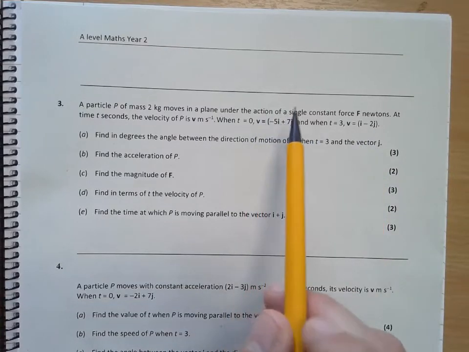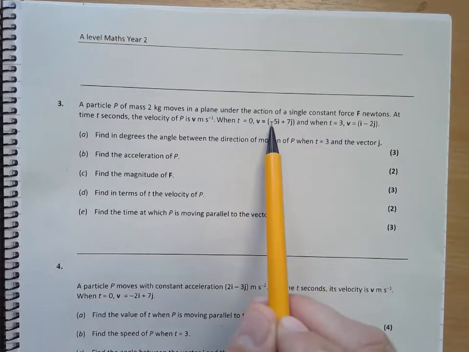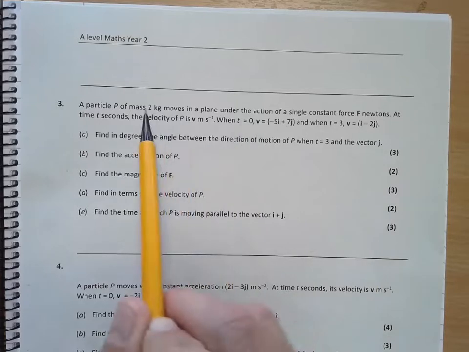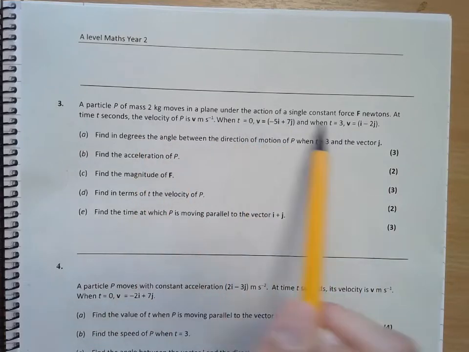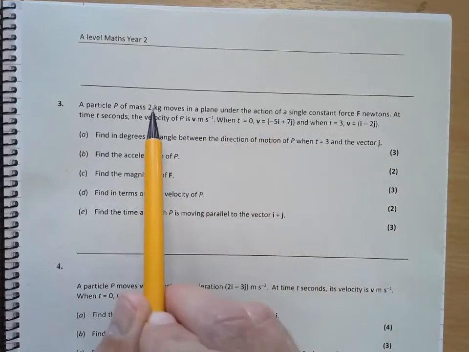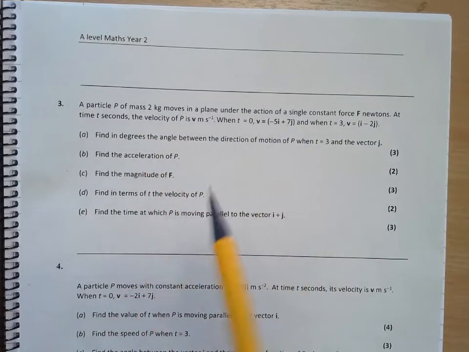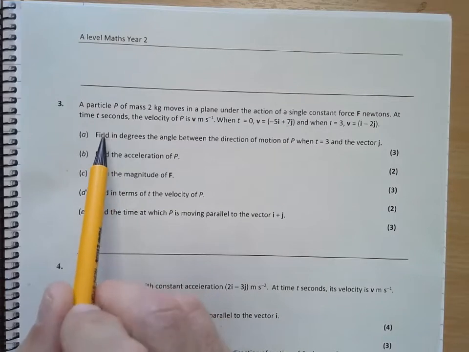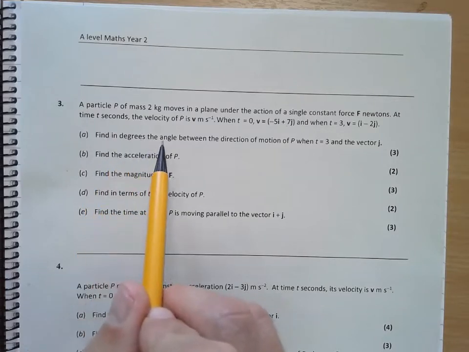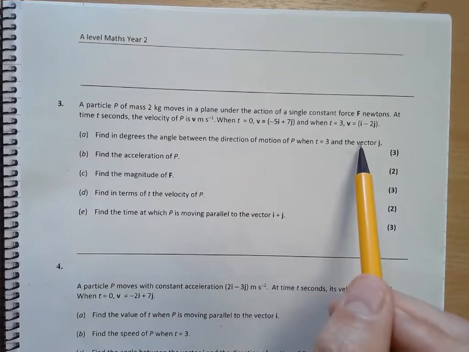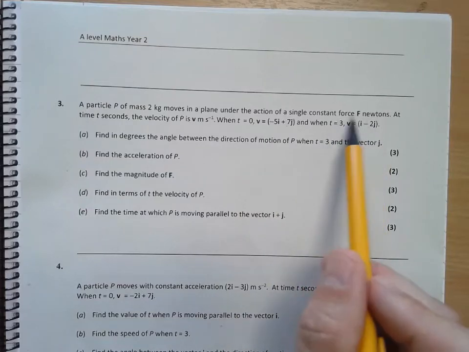So immediately this is a question about accelerations. We've got a change of velocity, so we've got acceleration, and it's going to be a question to do with forces because we've now got acceleration and mass, and we're going to use force equals mass times acceleration. In terms of what the question is asking, find in degrees the angle between the direction of motion of P when t equals 3 and the vector j.